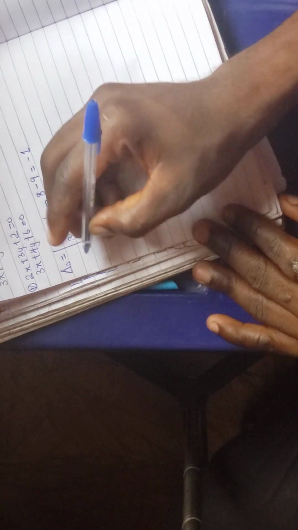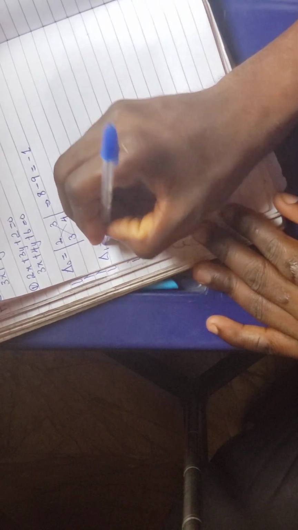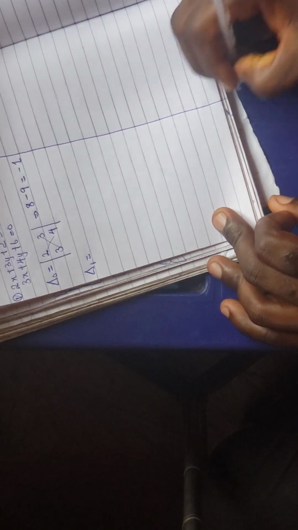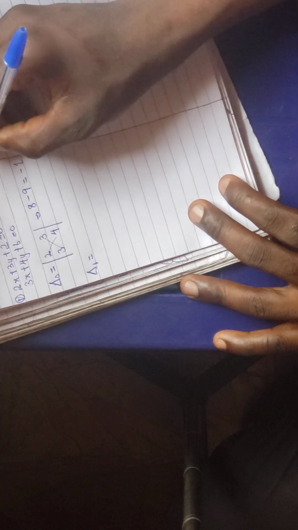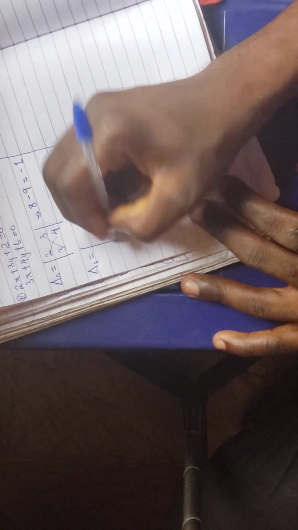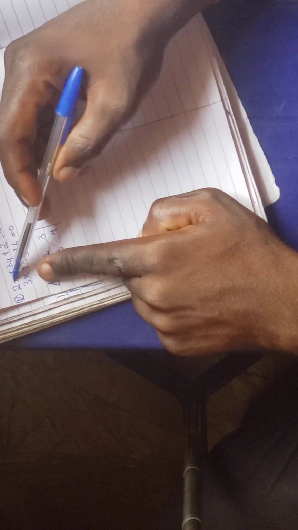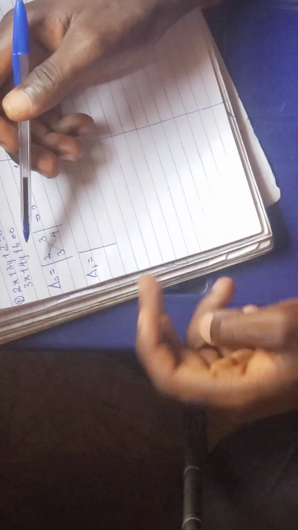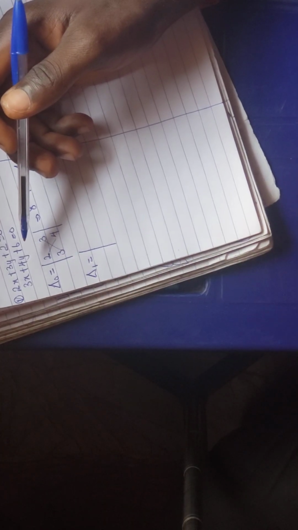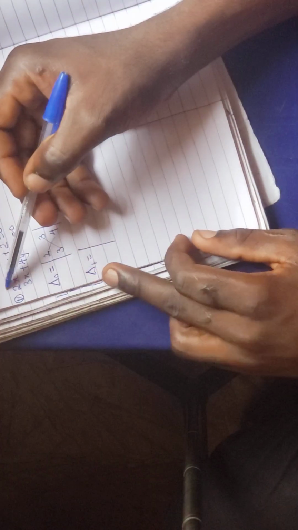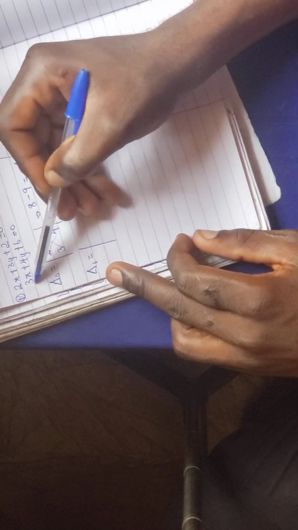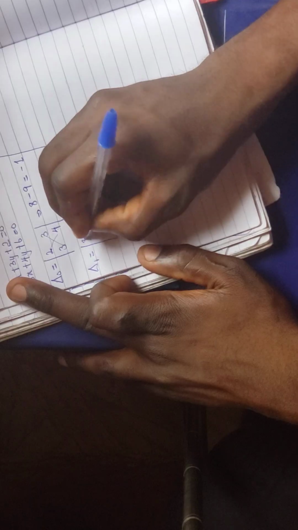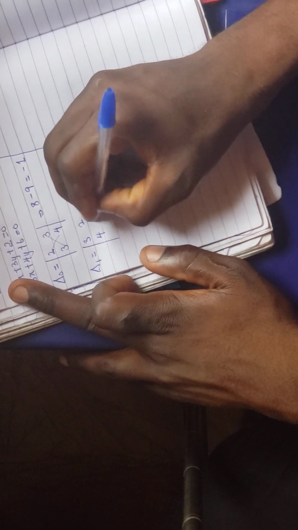Is that taken? So the next one is delta 1. Let me put a line here. What was delta 1? Delta 1 is the first one, which is x, because when you are reading A, B, C, D, you mention x before you mention y. So delta 1 is x. Anything pertaining to x here, we are not going to involve. We are going to involve only this side and this side. So we have 3 and 4, and we have 2 and 6.